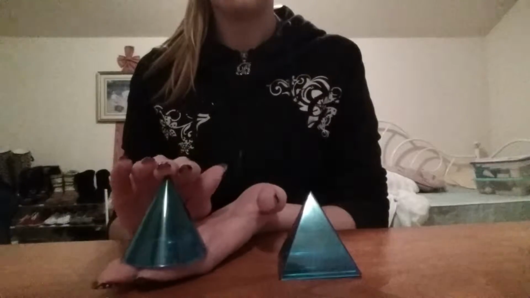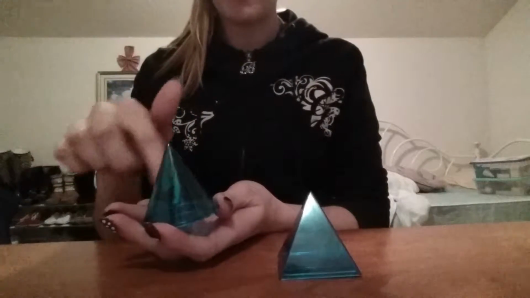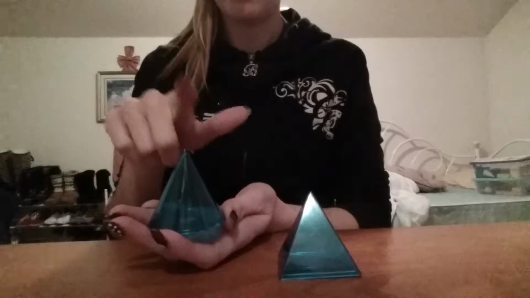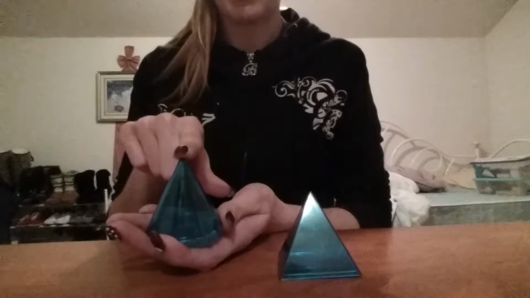Now we'll take a look at a cone. This shape is called a cone. It also has one base. It has one face, right? The wrapping around of the cone, we consider it one face. And then the very top is called an apex.